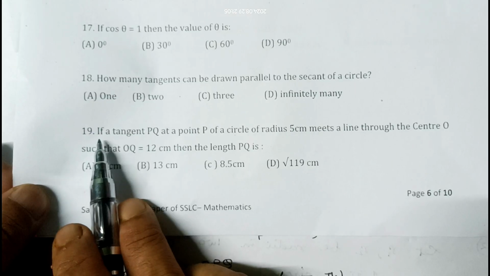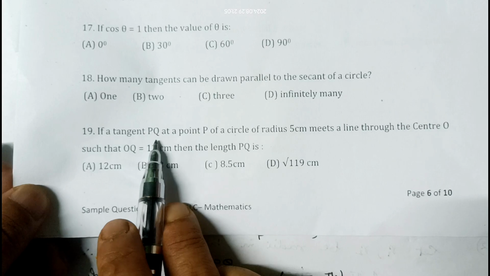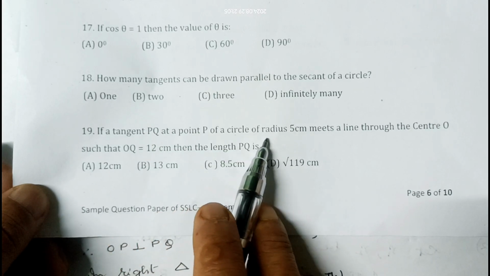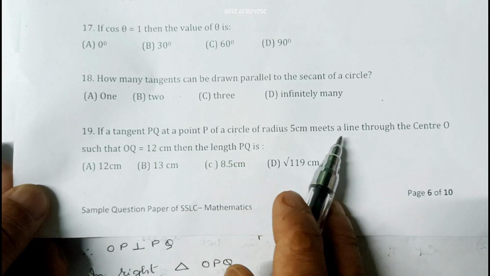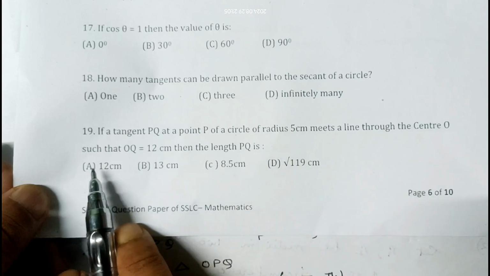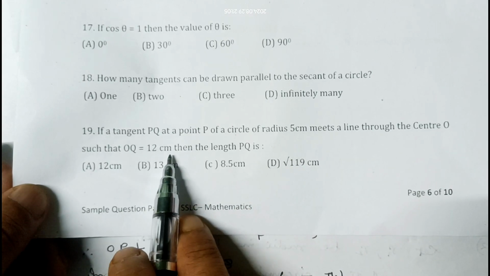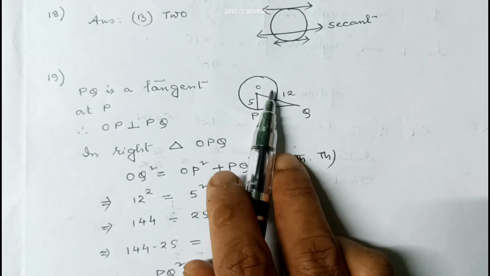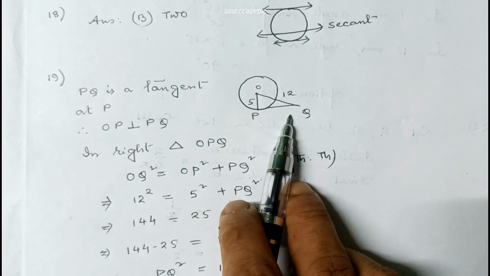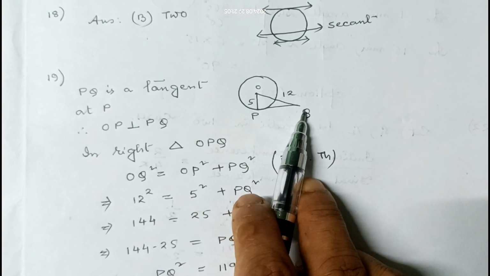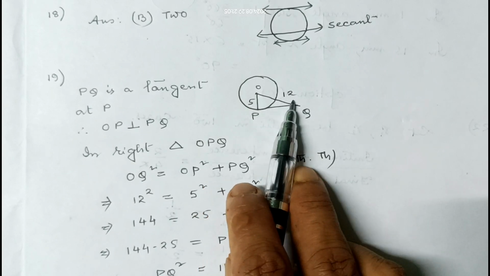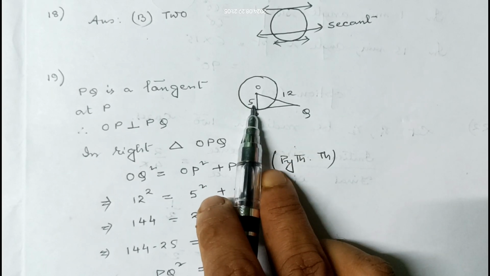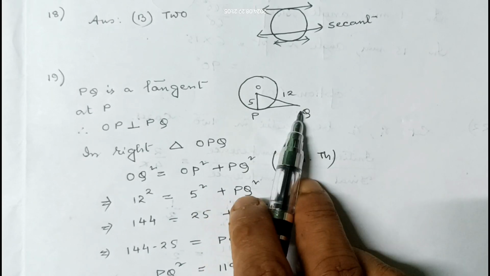Question number 19 says that if a tangent PQ at a point P of a circle of radius 5 cm meets a line through the center O such that OQ equals 12 cm, then the length of PQ is, we have to calculate this as given in the question. PQ is the tangent, the distance of point Q from the center is 12 units and the radius is 5. We have to find the length of PQ.